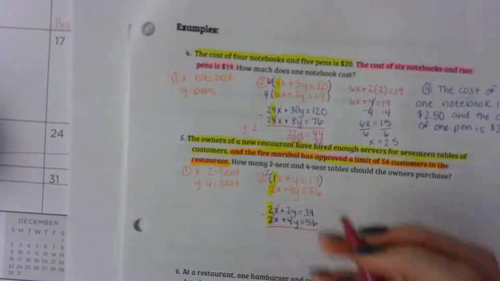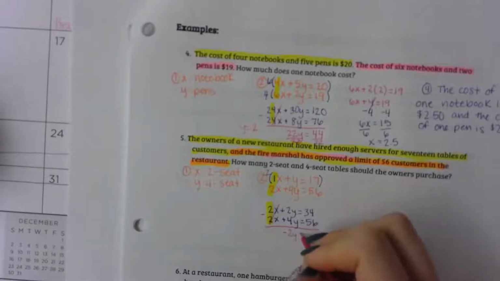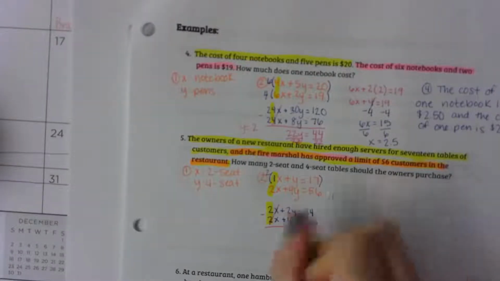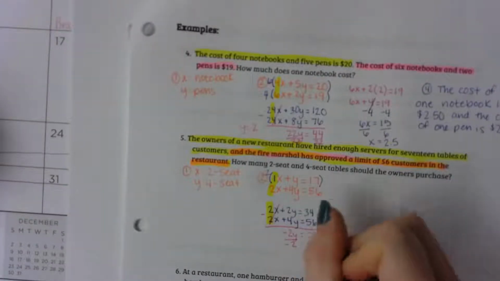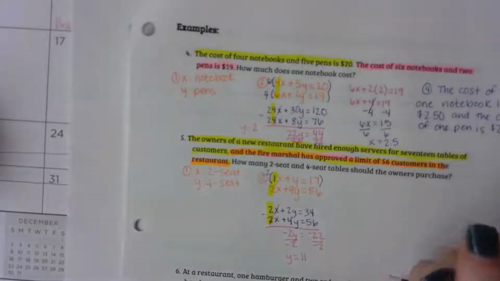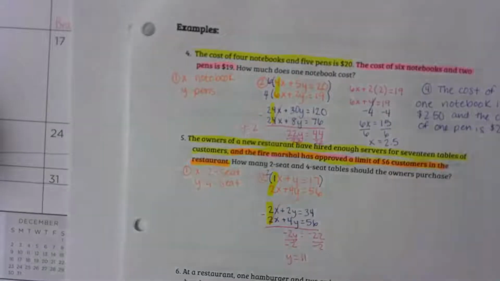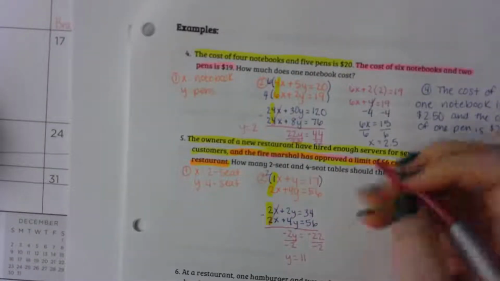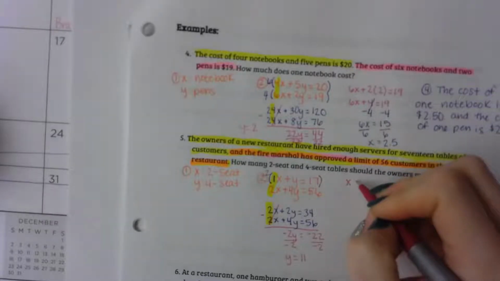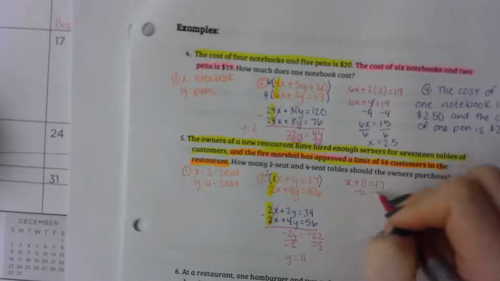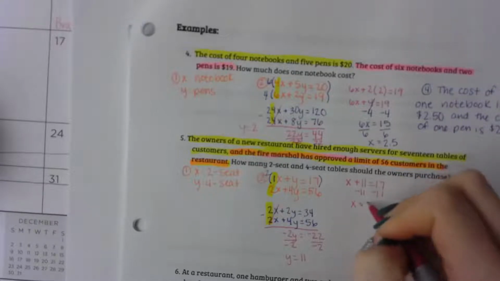And then 2 minus 4 is negative 2y. 34 minus 56 is negative 22. So divided by negative 2, y equals 11. Now we'll go ahead and plug that back into any one of your equations. I'm going to plug it back into this top one. So x plus 11 equals 17. Subtract the 11, so x equals 6.